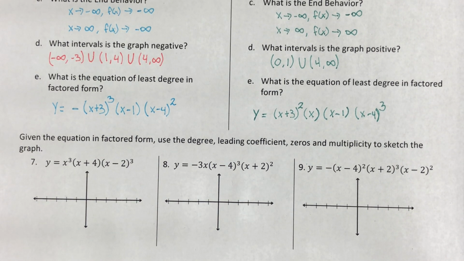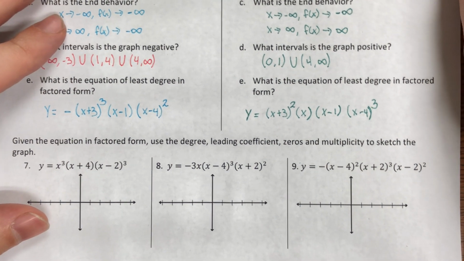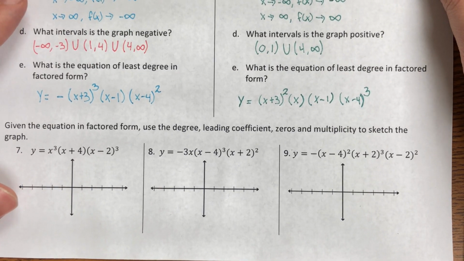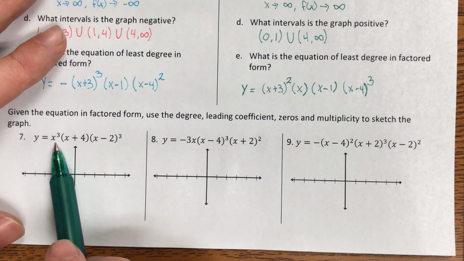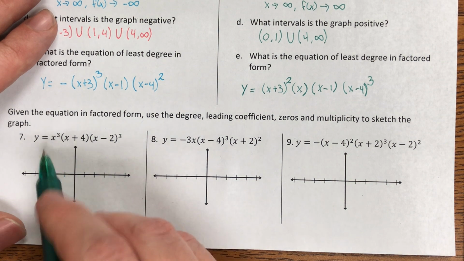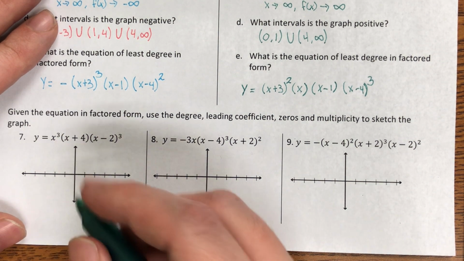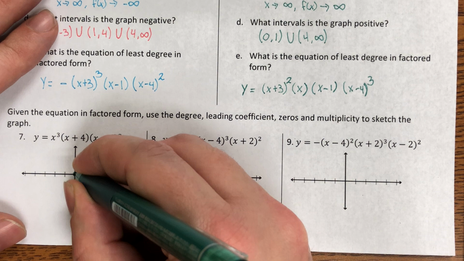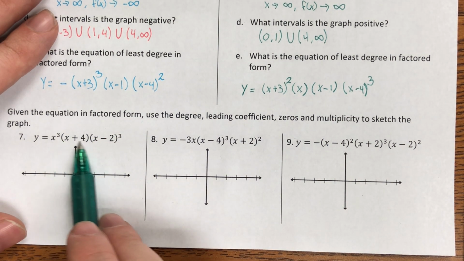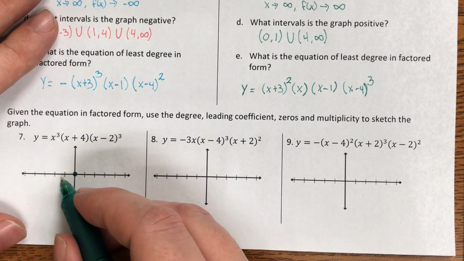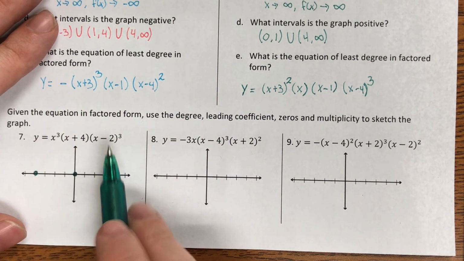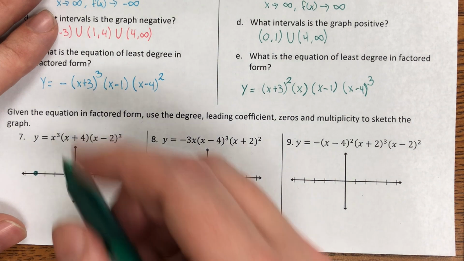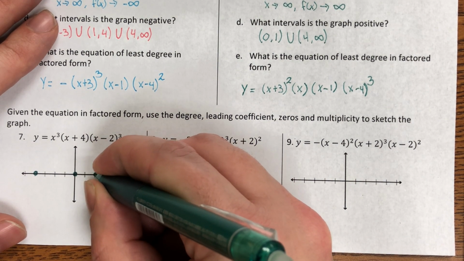For 7, 8, and 9, we are now sketching based off of the equation that it gives us. So I need to identify where my zeros are. I have a factor of x cubed, so that gives me a 0 at 0. A factor of x plus 4 gives me a 0 at negative 4. And a factor of x minus 2 gives me a 0 at positive 2.